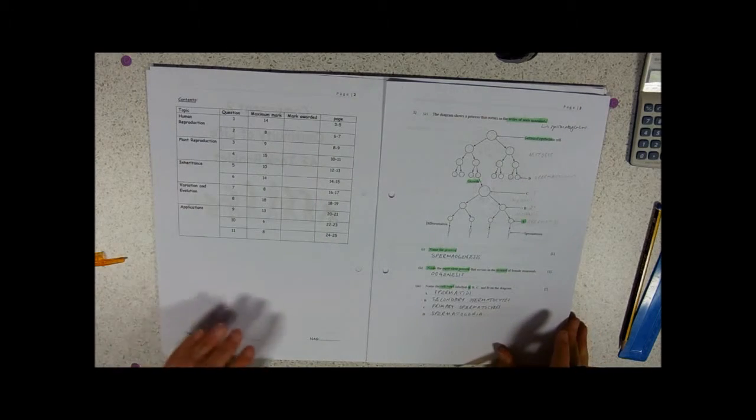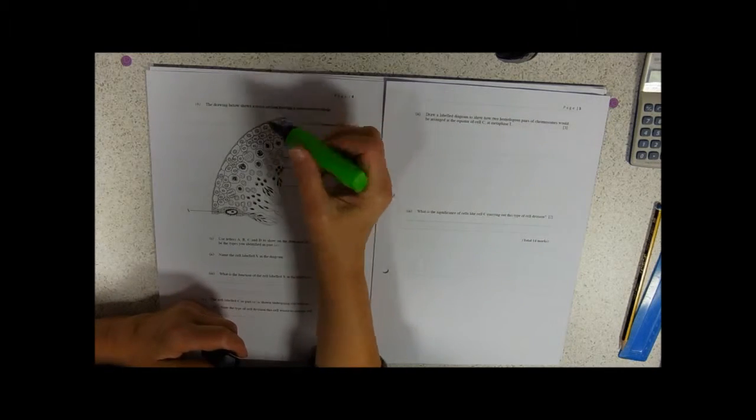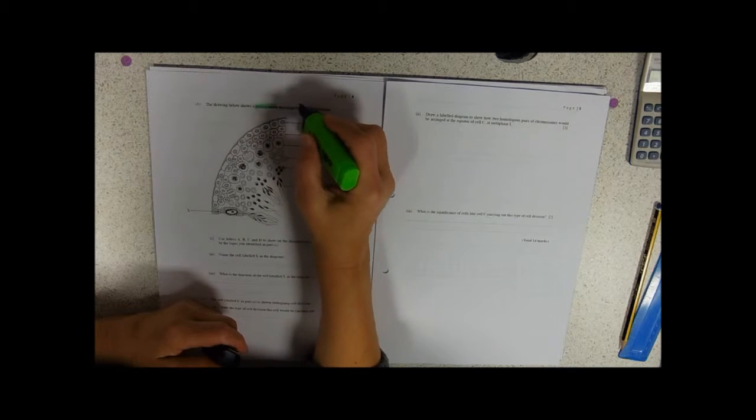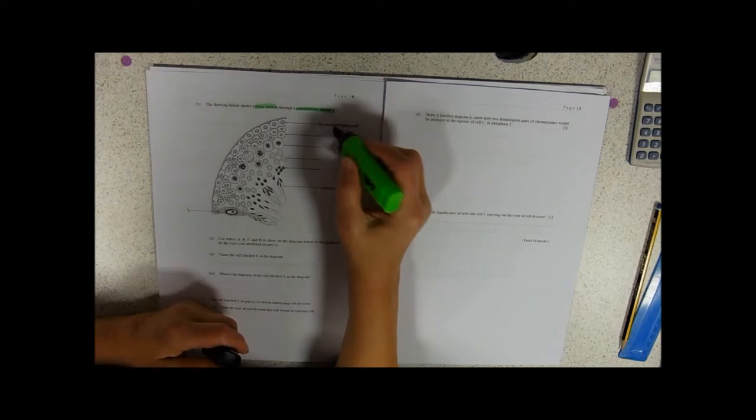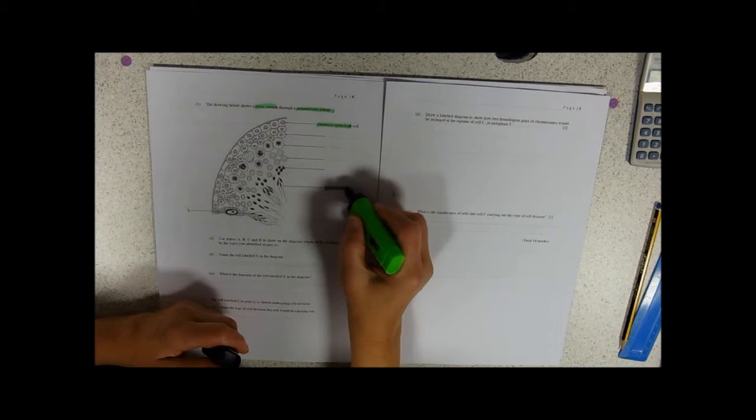Excellent. So, turning over, I recognise that. That's in the booklet. So this again shouldn't be too difficult. So we've got now a cross section through a seminiferous tubule. And again we're starting with germinal epithelium and we're ending with spermatozoa.